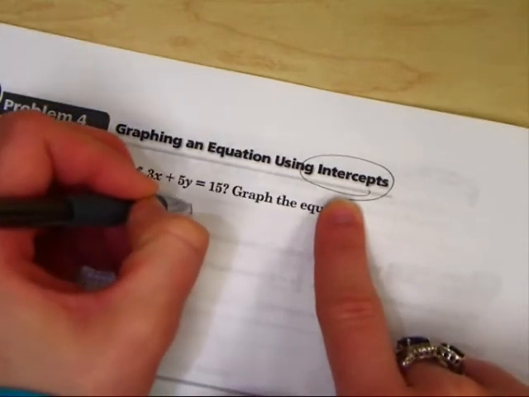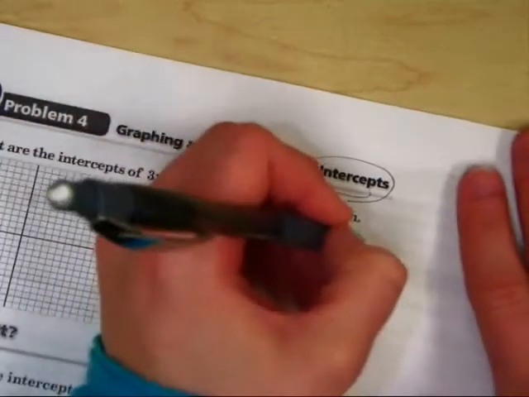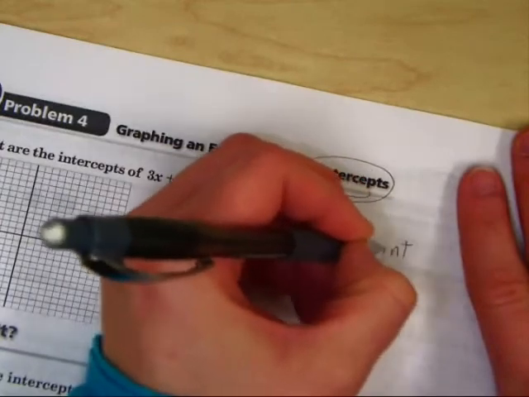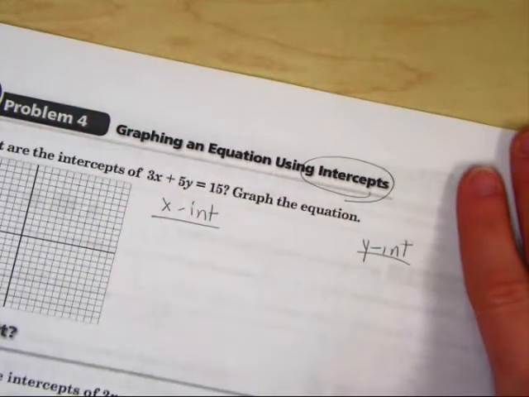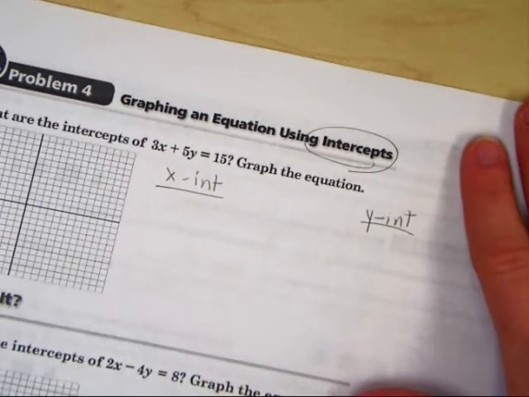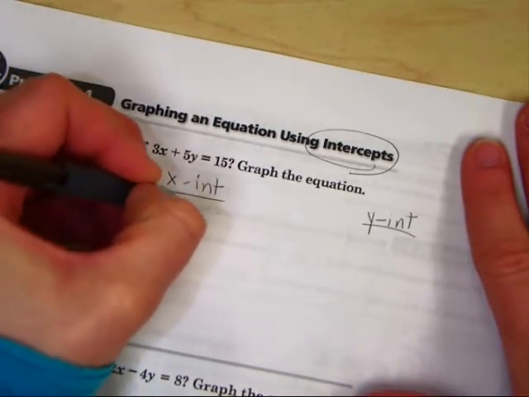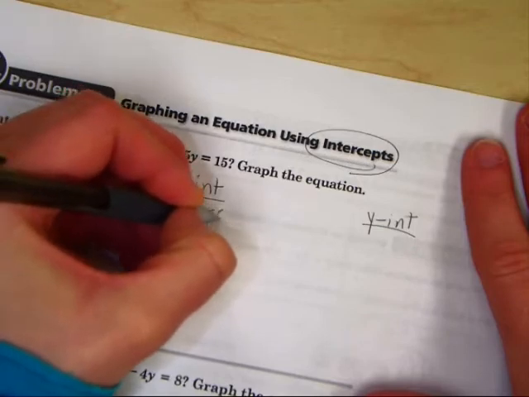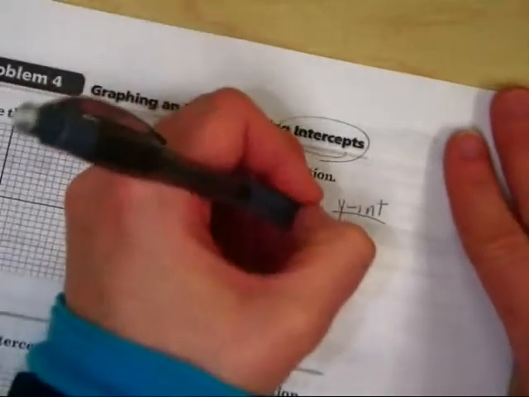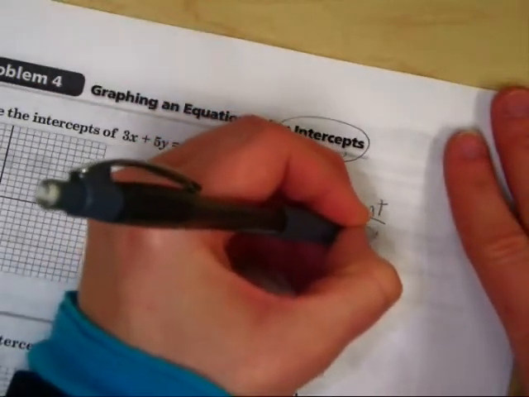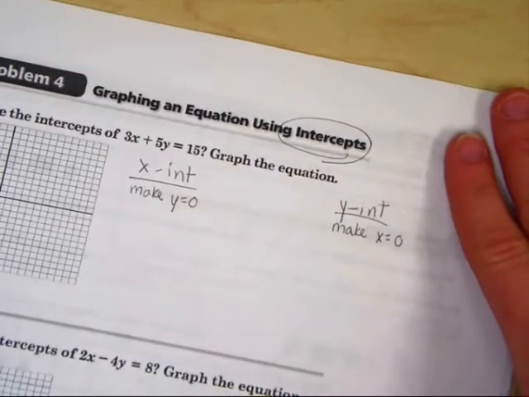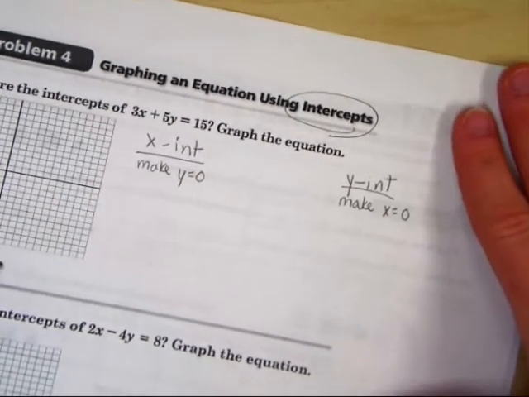So there is an x-intercept in every problem, and there is a y-intercept in every problem. So you're going to draw it just like that. The x-intercept is going to go on the x-axis. Therefore, you need to make y equal 0. And for the y-intercept, you need to make x equal 0. And that's how you solve using intercepts.